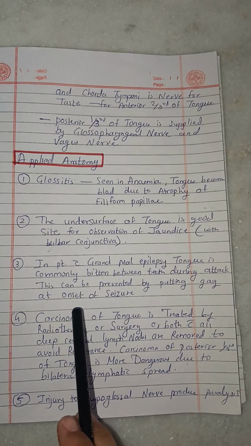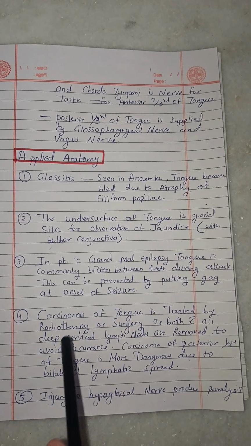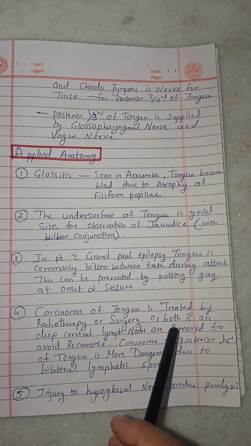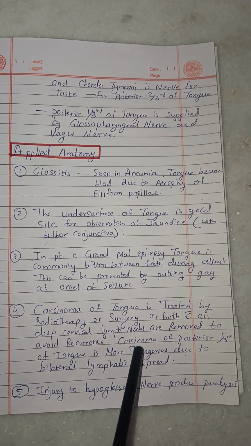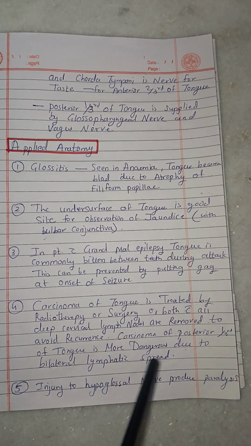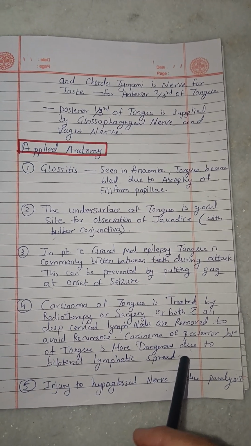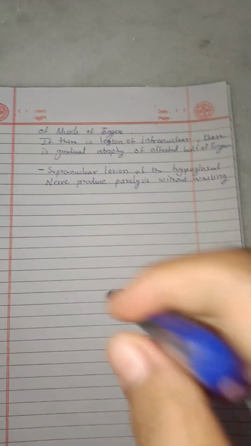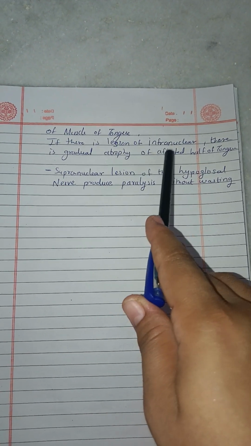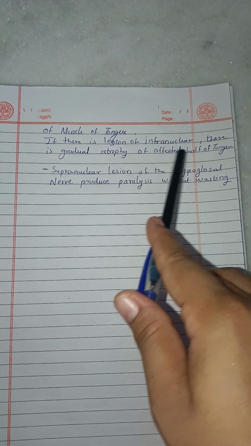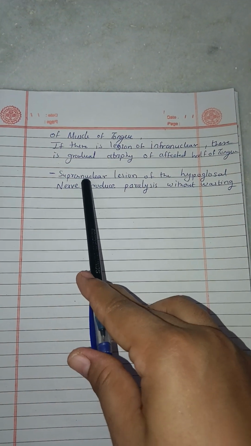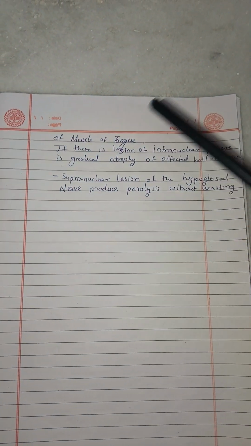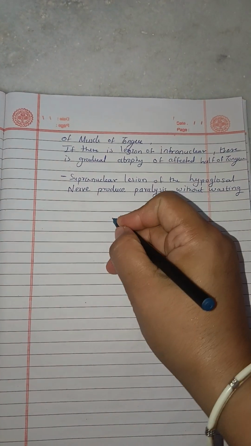Next is carcinoma of the tongue, which is treated by radiotherapy, surgery, or both, and all the deep cervical lymph nodes are removed to avoid recurrence. But carcinoma in the posterior 1/3 of the tongue is more dangerous due to bilateral lymphatic spread. Next, injury to the hypoglossal nerve produces paralysis of the tongue. If there is an infranuclear lesion, there is gradual atrophy of the affected half of the tongue. If there is a supranuclear lesion of the hypoglossal nerve, it produces paralysis without wasting. So this was the applied anatomy, and this is all about this lecture.